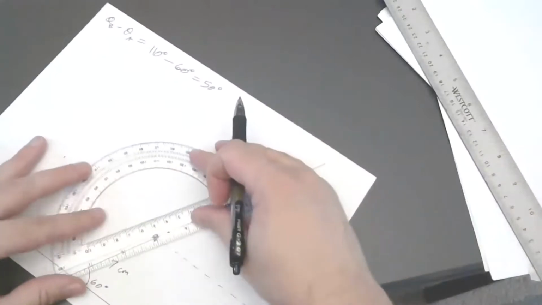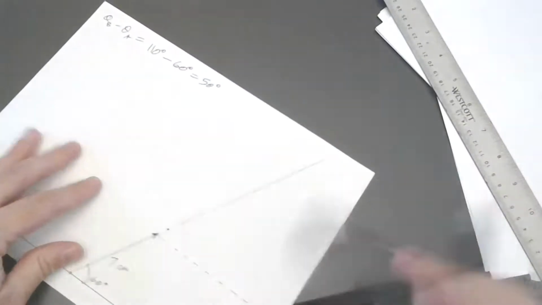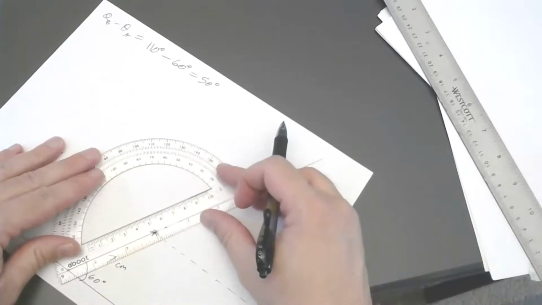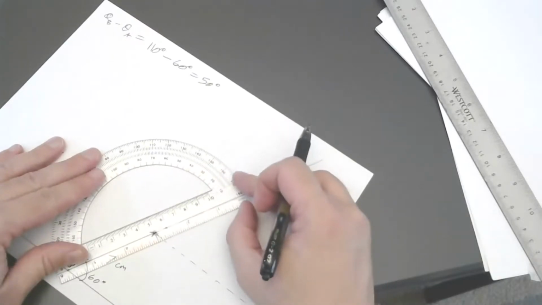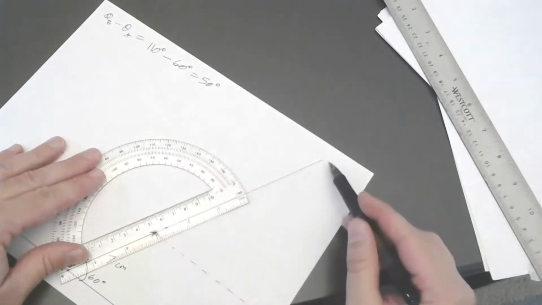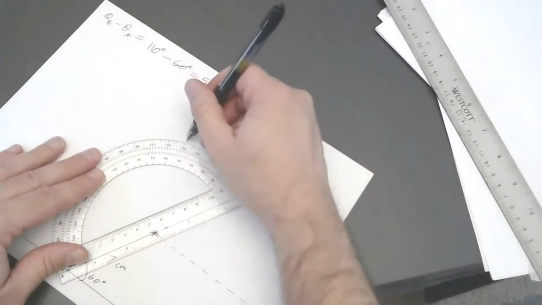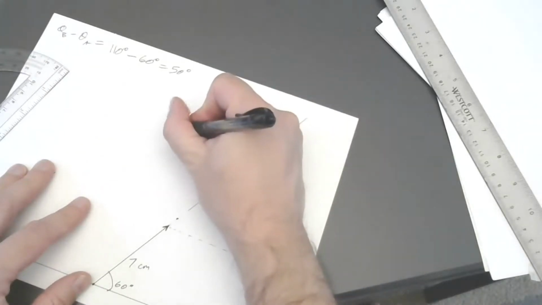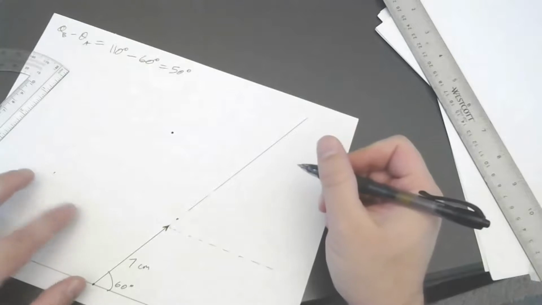So let me now mark off a 50-degree angle. I'll put the hole on the tip of vector A, make sure that the black line lines up with the extension of A that I just drew, and here's a dot for 50. So I need a ray going from here through that dot. You can't even see that dot, can you? I was trying to make it small to minimize error.